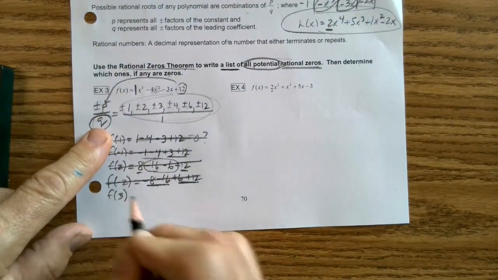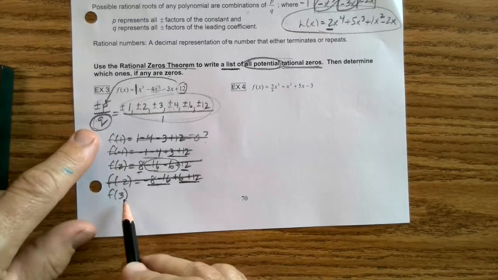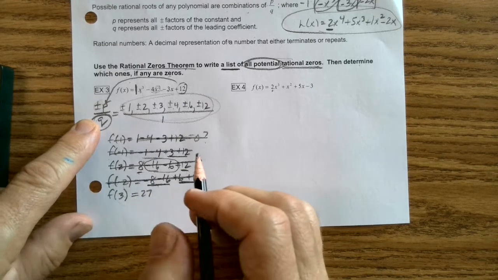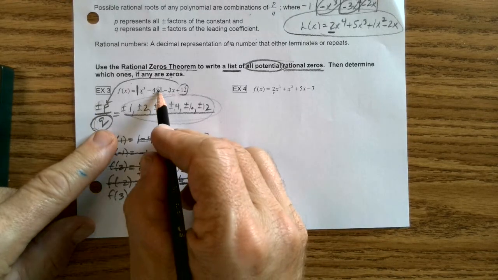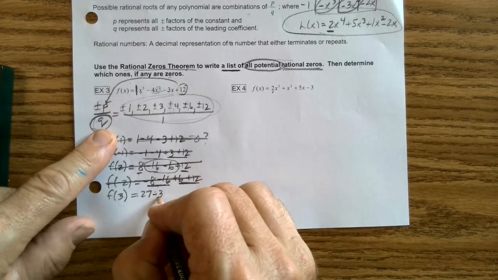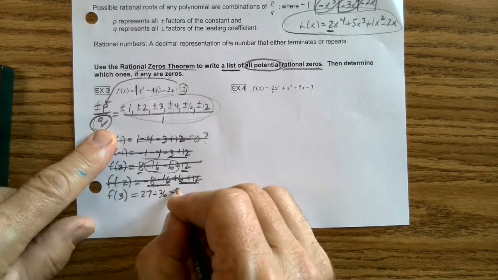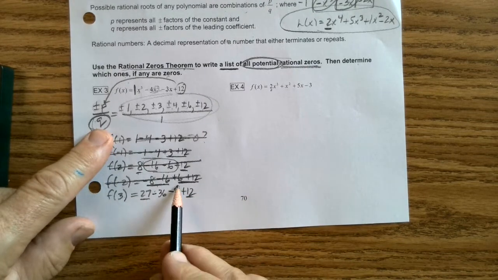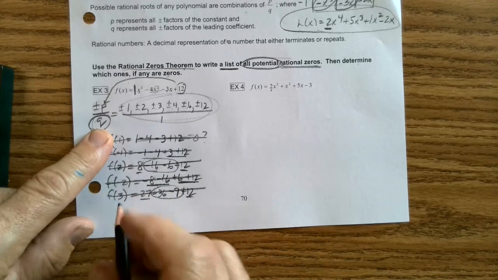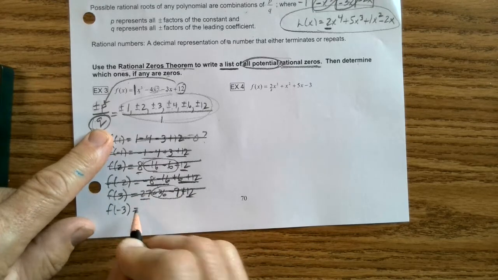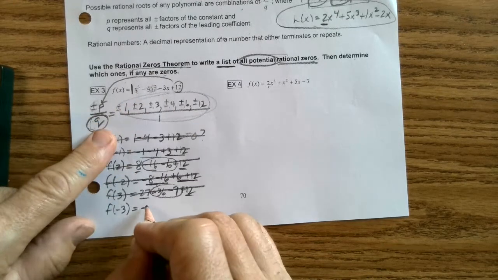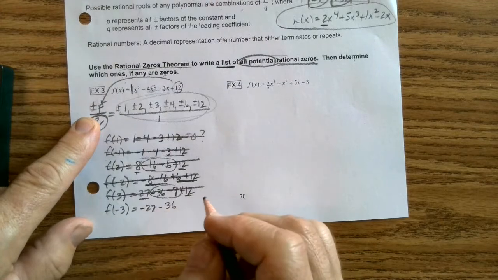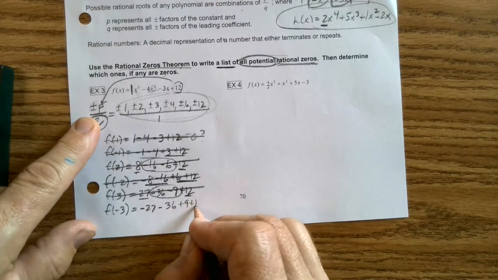And so we go in here. And so then we say, hey, we got to find 3. And so we go 3 cubed is 27. And then 3 squared is 9 times negative 4 is negative 36. 3 times negative 3 is negative 9. And then plus 12. Look at this. This is 39. This is negative 45. Sometimes this happens. Negative 3 cubed is negative 27. Negative 3 squared is 9 times negative 4 is negative. Looks like we're going to have way too many negatives. Plus 9 plus 12.